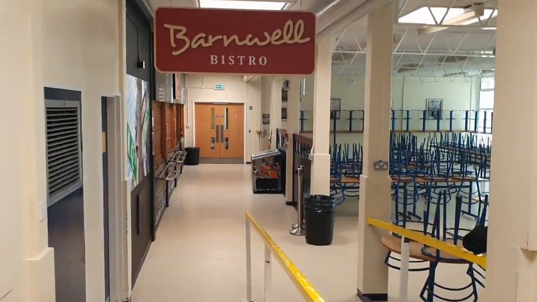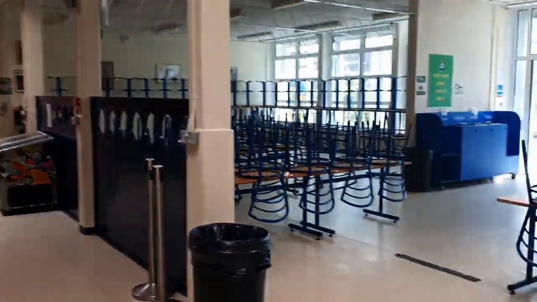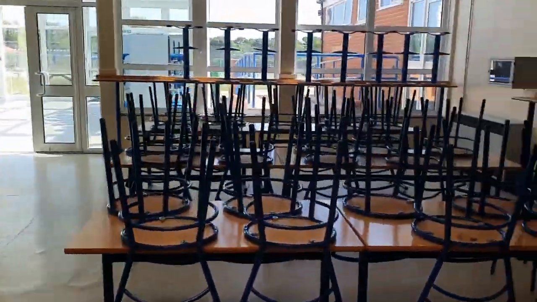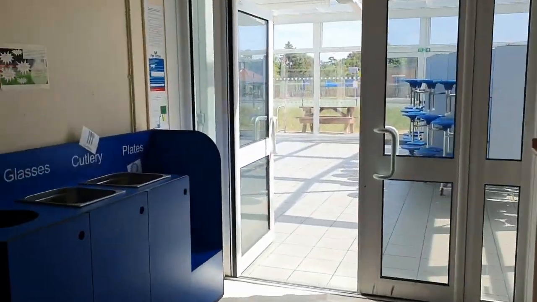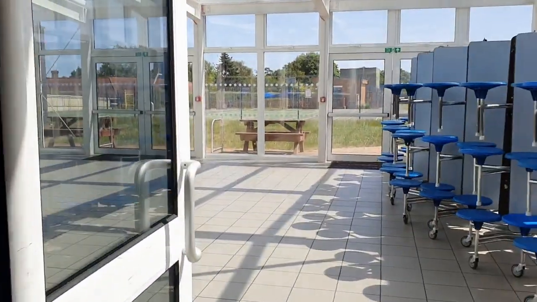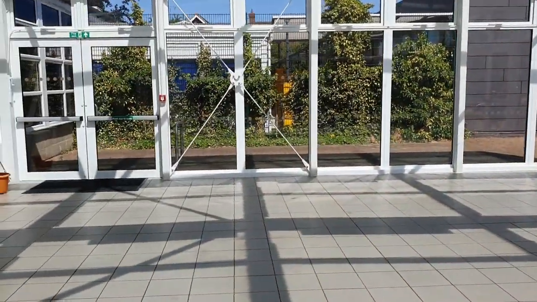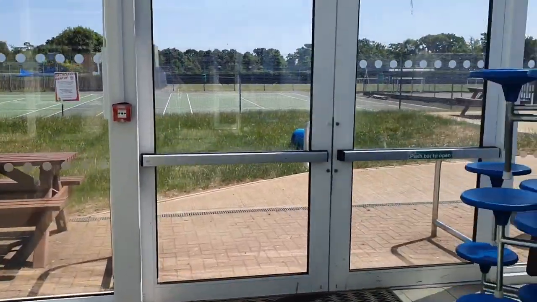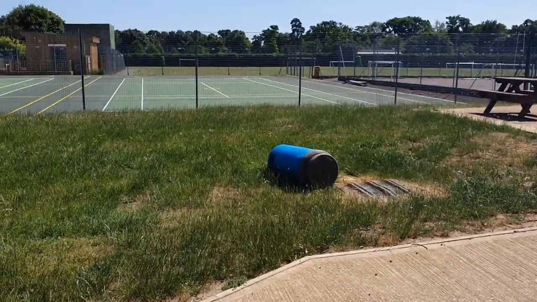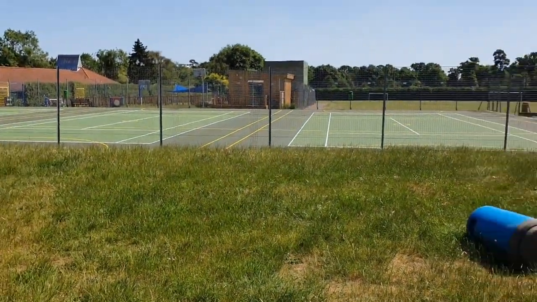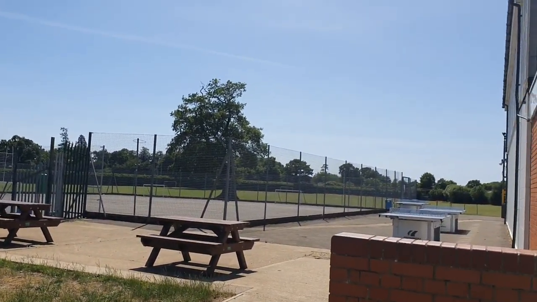So heading down into Barnwell Bistro, again, quiet, deserted, upside down chairs on tables, but normally this is thriving and smelling delicious. Leading through from the dining hall into our conservatory, again, big space to sit and eat, again looking very, very empty. And the doors here lead out onto a very overgrown bit of garden, our tennis courts that have been recently refurbished, and over onto the school field.